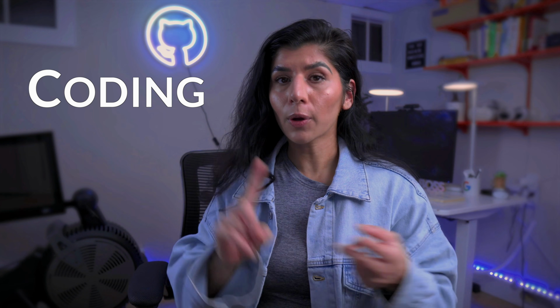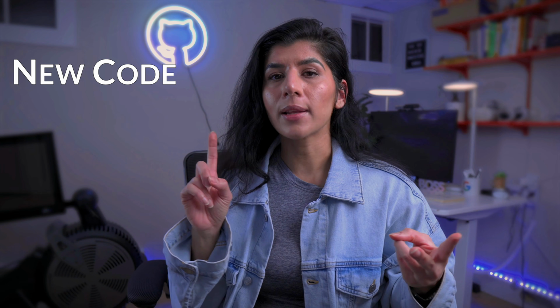Number 1, coding. For coding, I've been using it primarily for 2 use cases. One is to write new code and second is to debug. So for writing new code, ChatGPT does a really good job for writing simple code for simple questions. It is not that great with the complex problem and more logical thinking, but it does a really good job of giving you simple code snippets that you can use in your work.